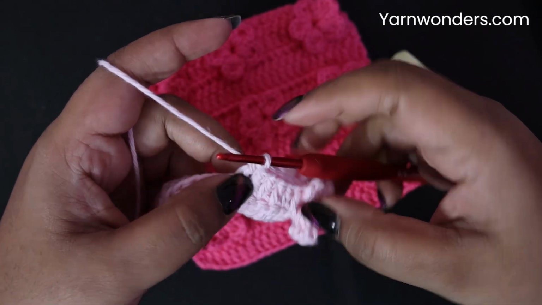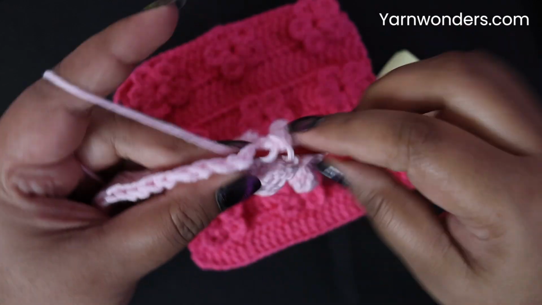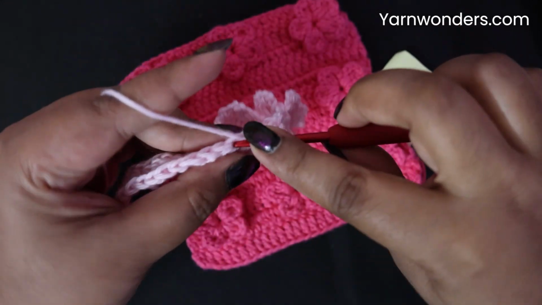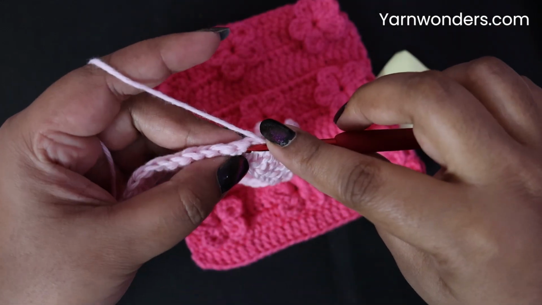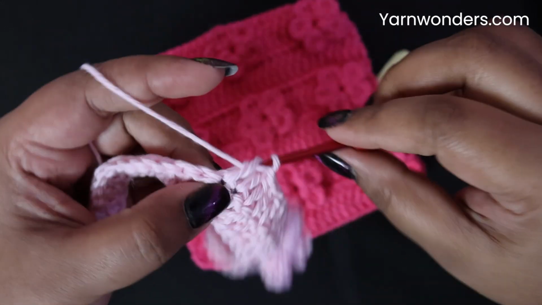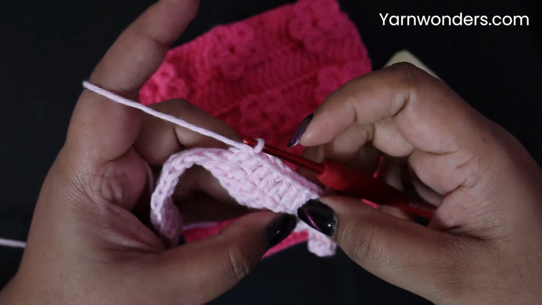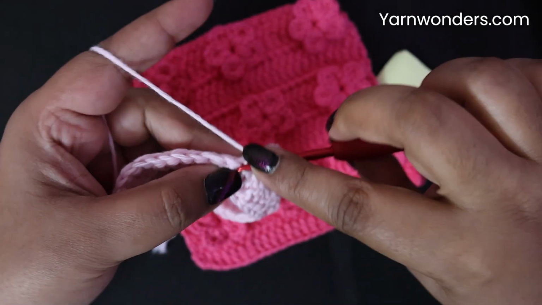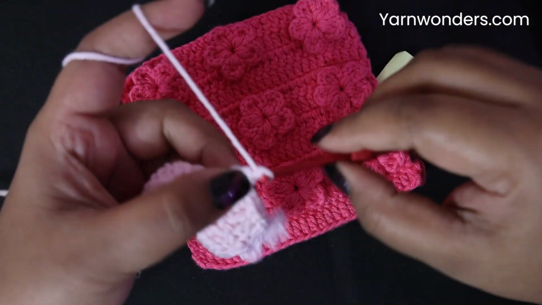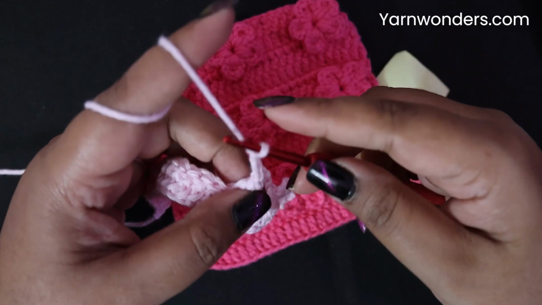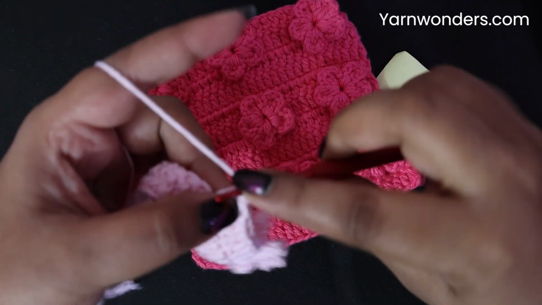7, 8, 9, and 10. So 1, 2, 3, 4, 5, 6, 7, 8, 9, 10. And again we are going to do one more post for our flowers. Now this time let's try making it with puff stitch. So I'm going to chain 2 again, and I'm making 1 puff.